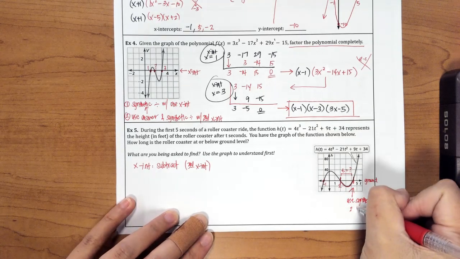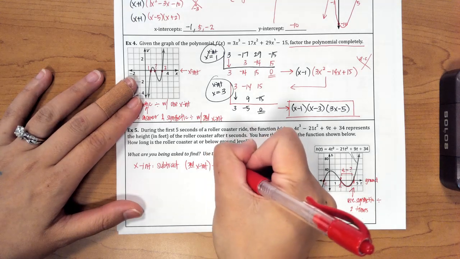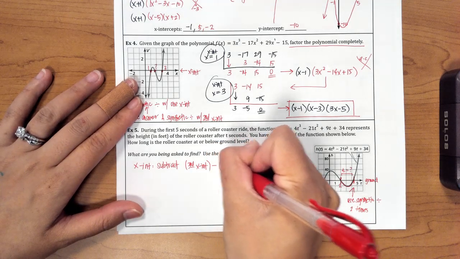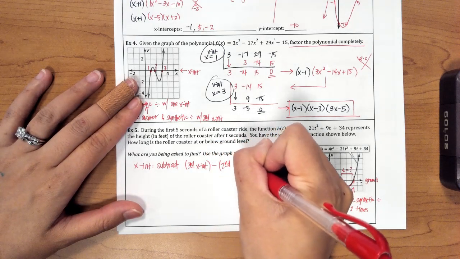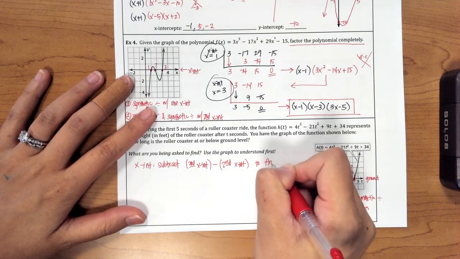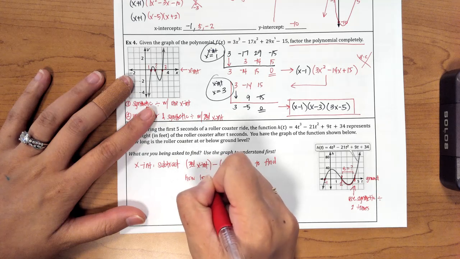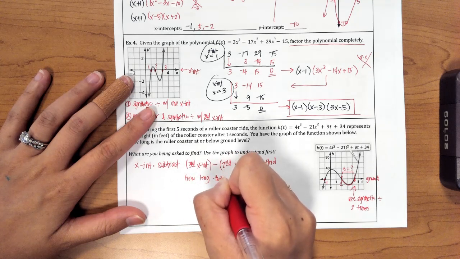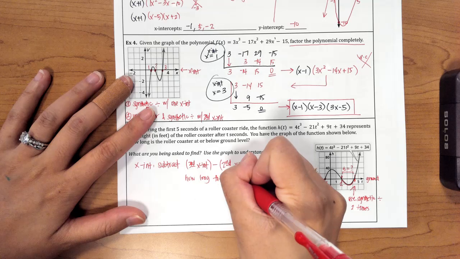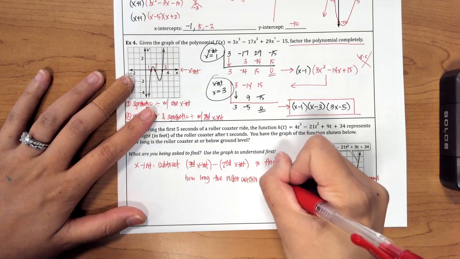We'll write it out. 2 times, okay, to find it, minus the second x-intercept to find how long the roller coaster is below ground.